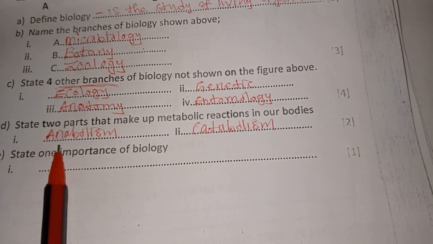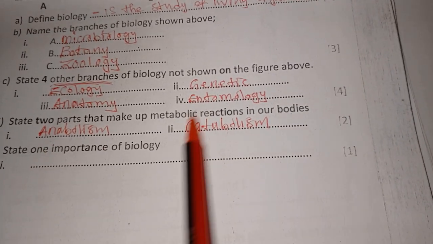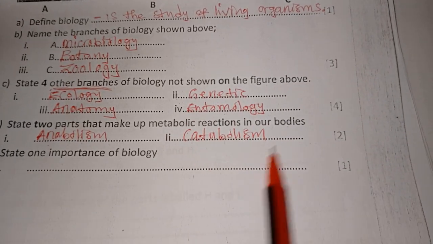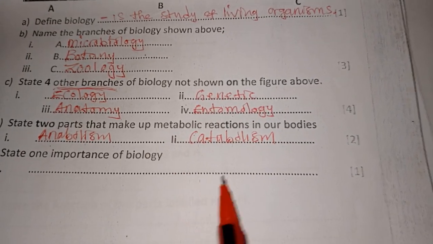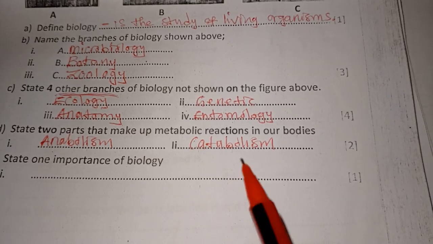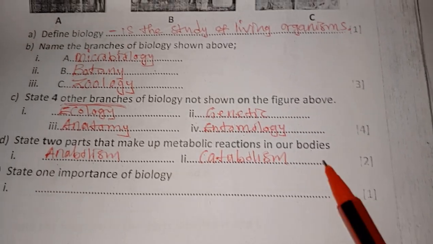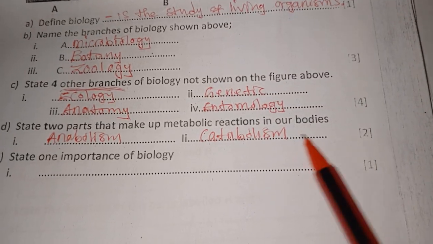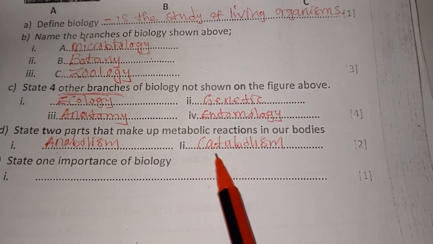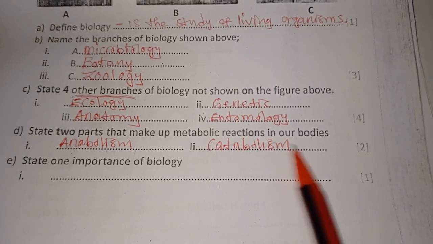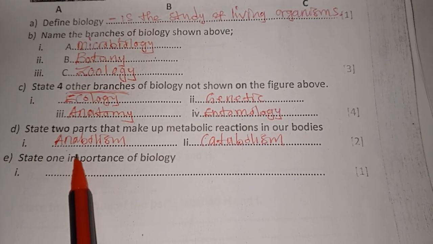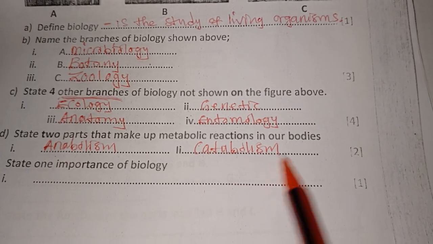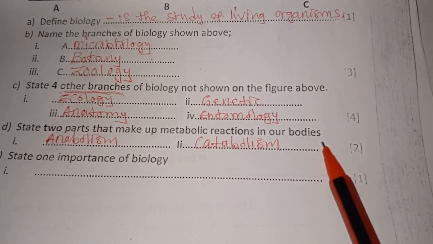That is anabolism. Then catabolism is where you have large glucose that is being broken down by oxygen to form energy and carbon dioxide. That is respiration. So respiration is an example of catabolism, while photosynthesis is an example of anabolism.